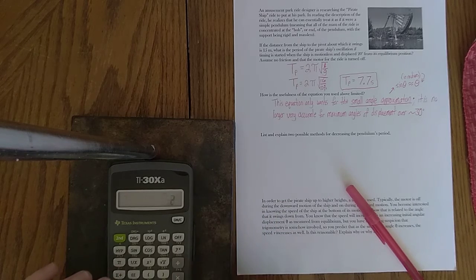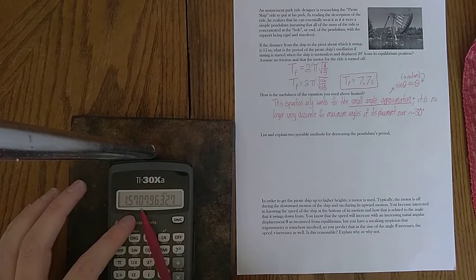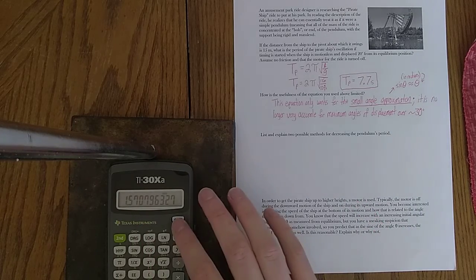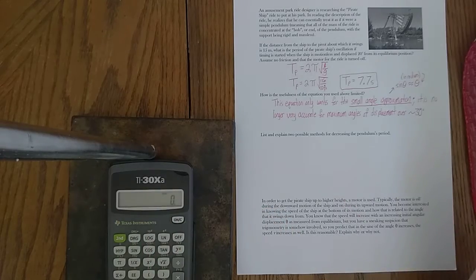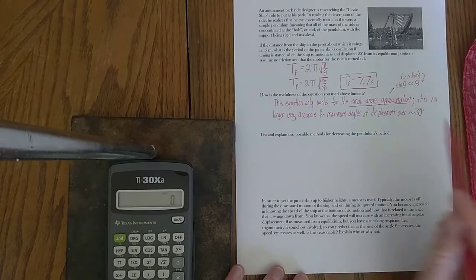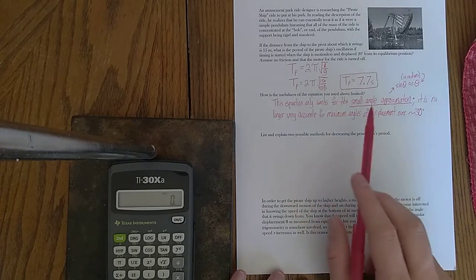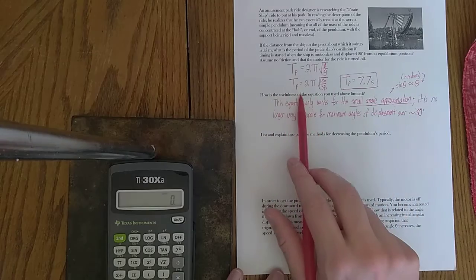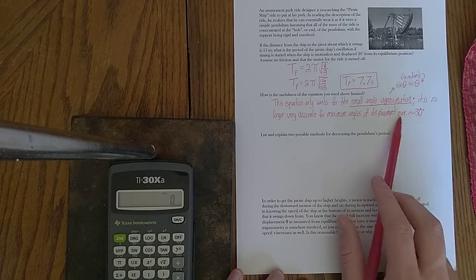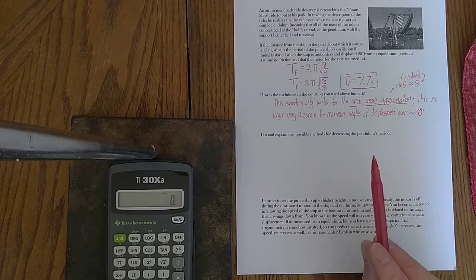If I do pi divided by 2, that's very clearly not very close to 1 anymore in the grand scheme of things. So that's what the small angle approximation is. You don't need to know all the rules behind it, but you do need to know that this equation for pendulums only works if you're using an angle of under approximately 30 degrees.